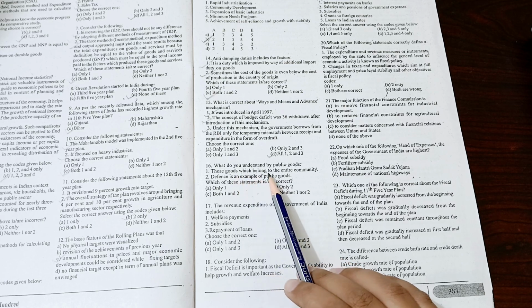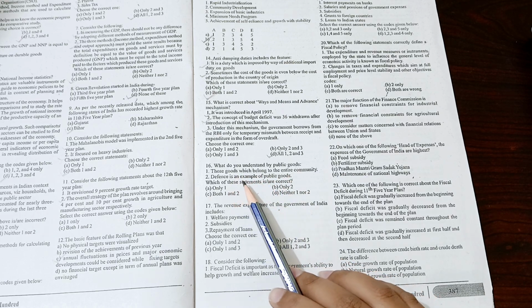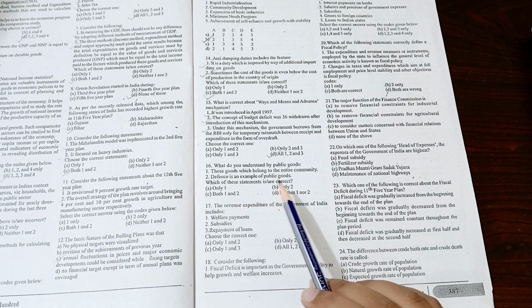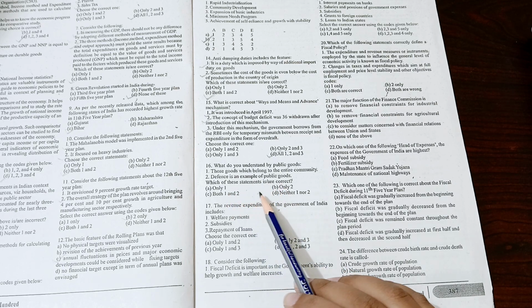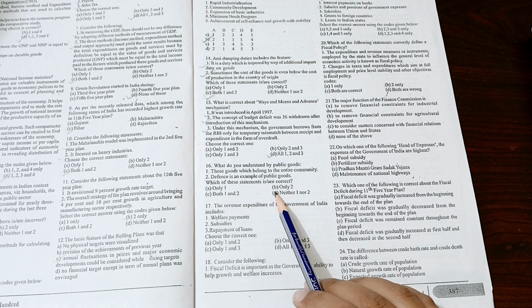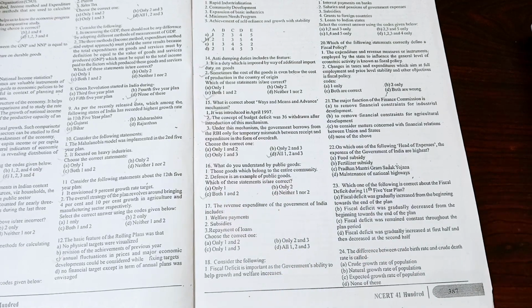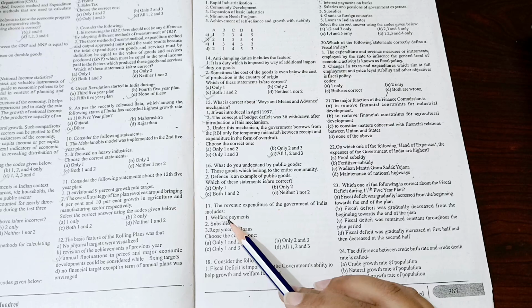What do you understand by public goods? Those goods which belong to the entire community. Defense is an example of public goods. Which of the statements is or are correct? So the answer is option C, both 1 and 2.